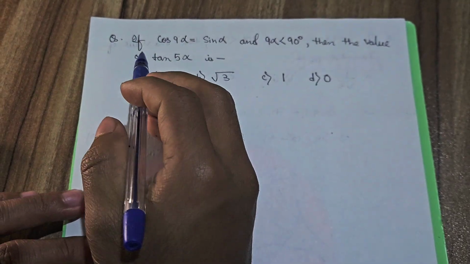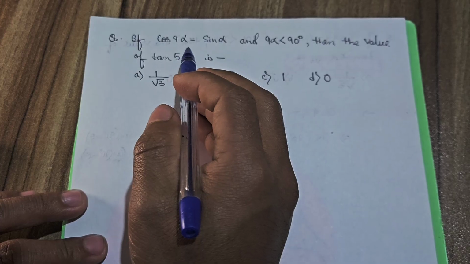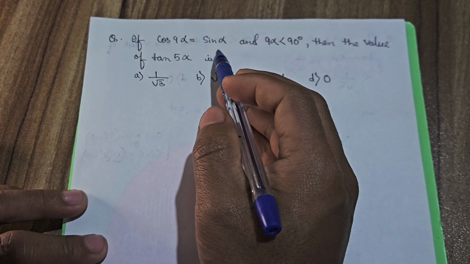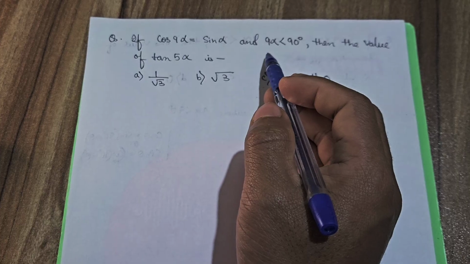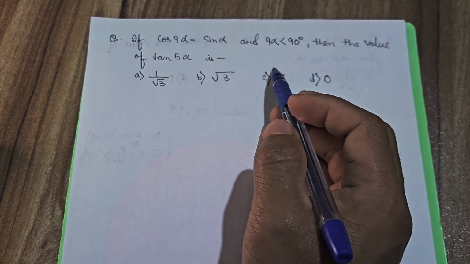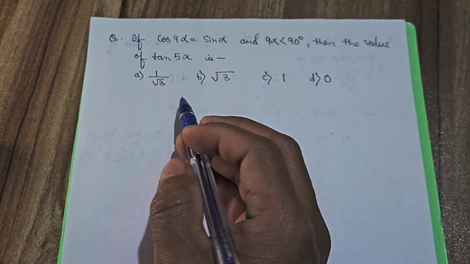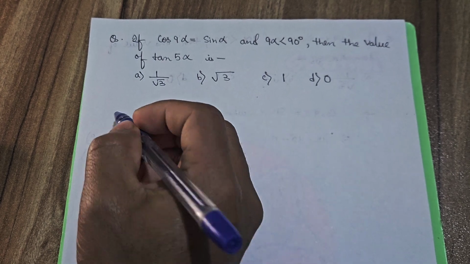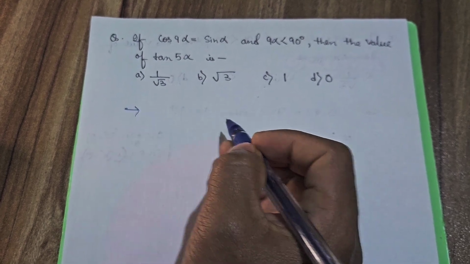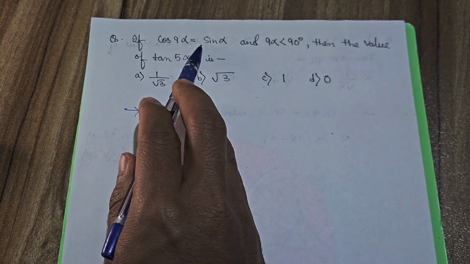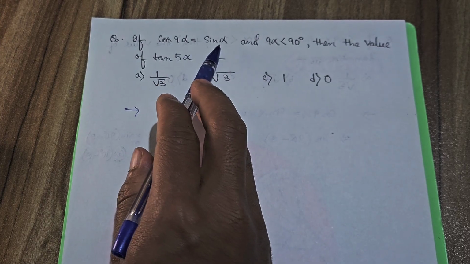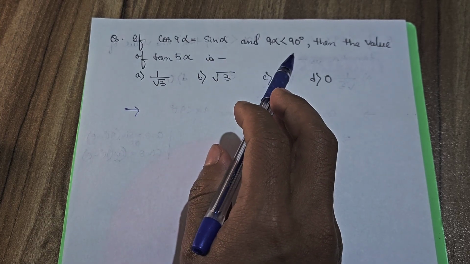Let's do the next question. If cos 9 alpha equals sin alpha and 9 alpha is less than 90 degrees, then the value of tan 5 alpha is. Four options are given. So let's try to find it. Here we have cos 9 alpha equal to sin alpha and 9 alpha less than 90 degrees.